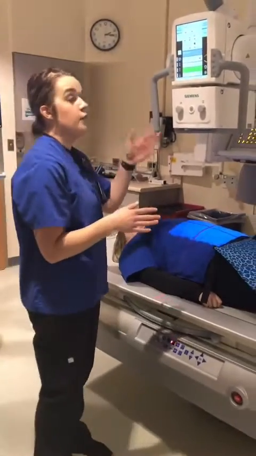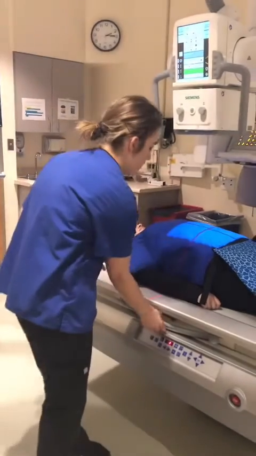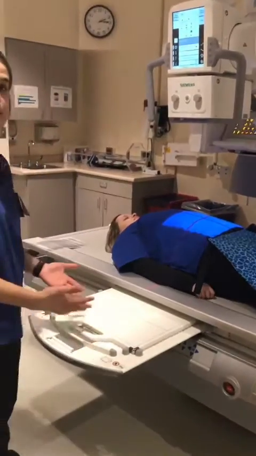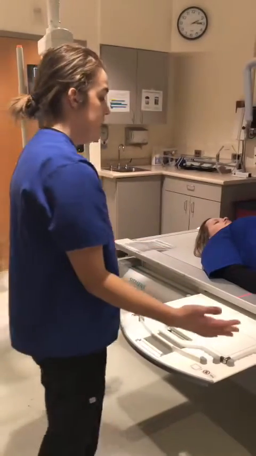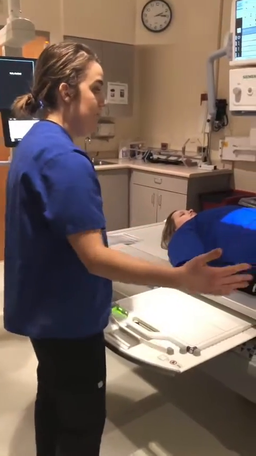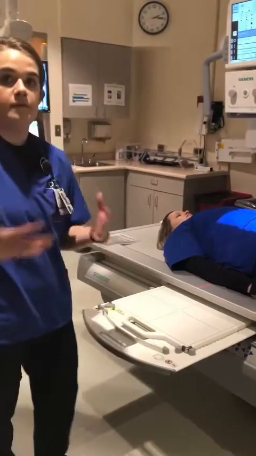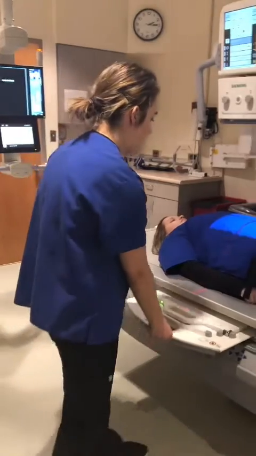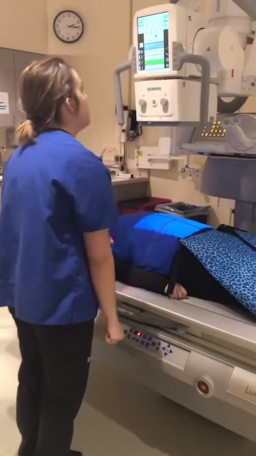I have a 40-inch SID. I'm going to pull my image receptor out here. I have a 14x17 image receptor, and it is lengthwise, along the length of the patient, making sure that we get all of the abdomen on that image receptor. I'm going to stick this back in here, making sure that it goes all the way in.